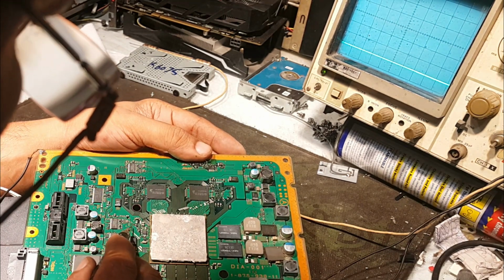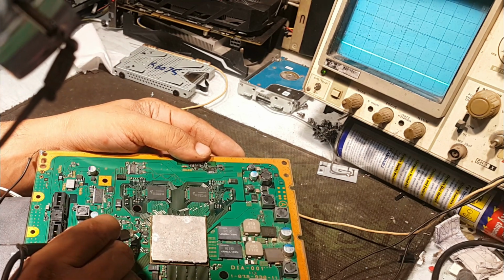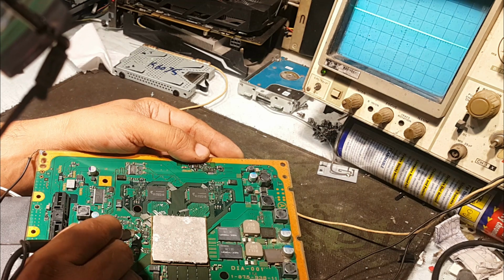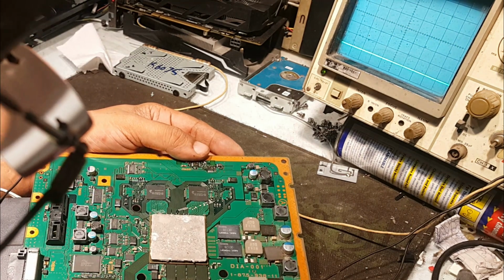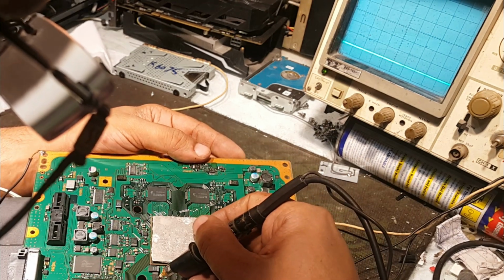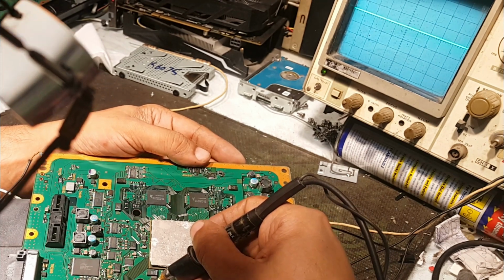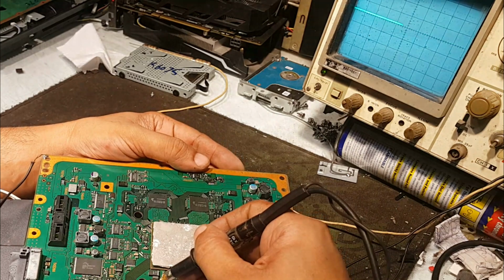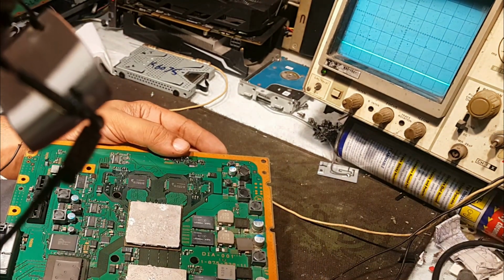And here I will get the temperature data. I can see here. Yeah, it is running. Same like here. Yeah, data is running.